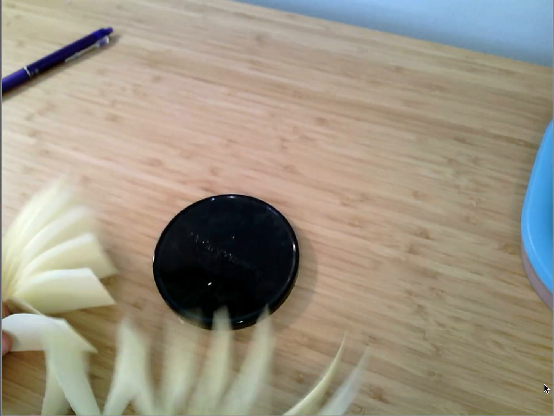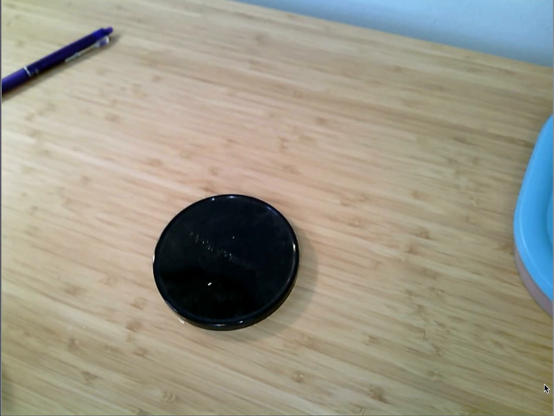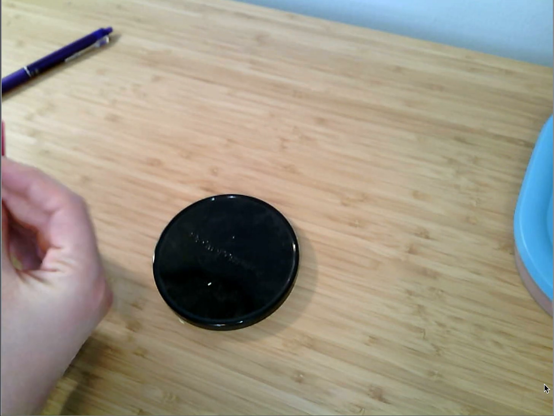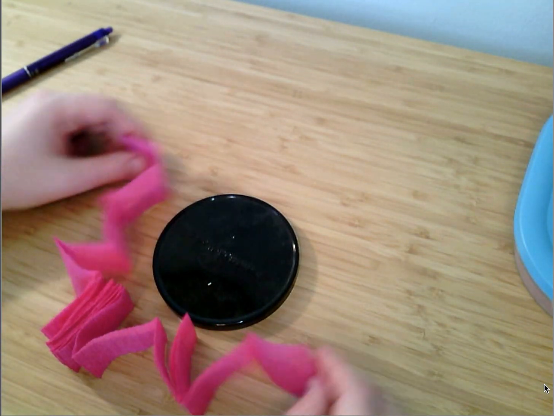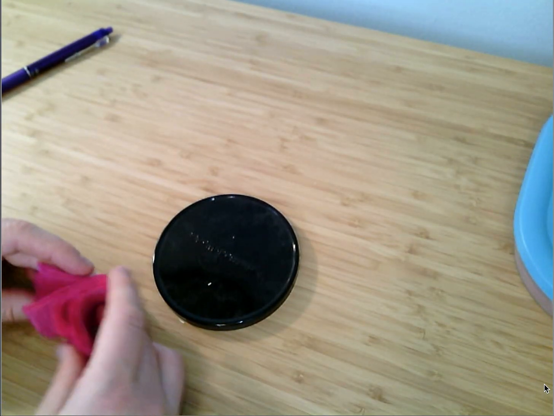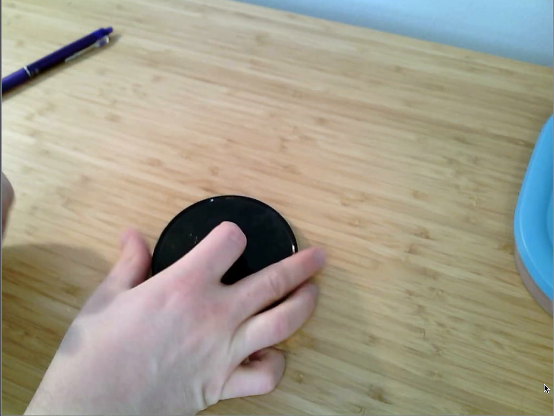So maybe I'll try to find another video of someone whose Post-it notes don't keep breaking like mine. Maybe I should try tissue paper. Let's see if this is better. No. So I apologize for this. This is what happens when you try to make videos when you can't leave the house to buy proper materials.